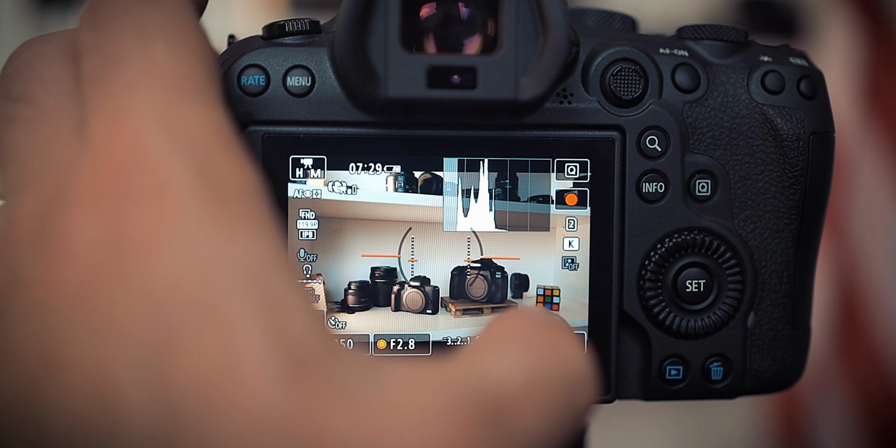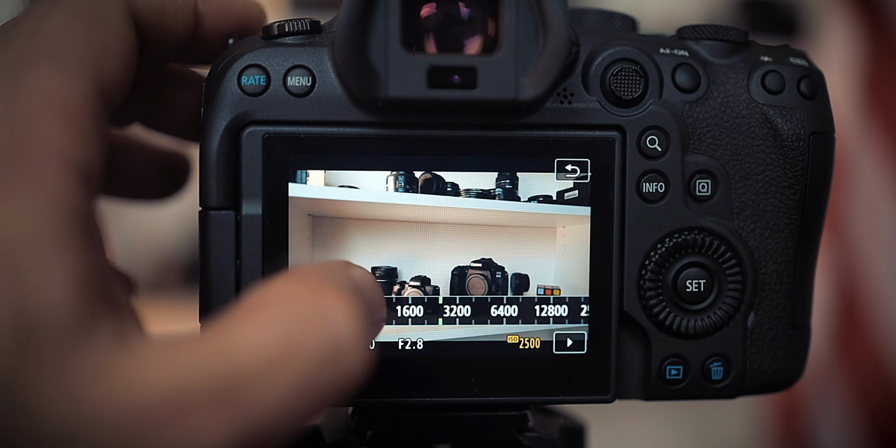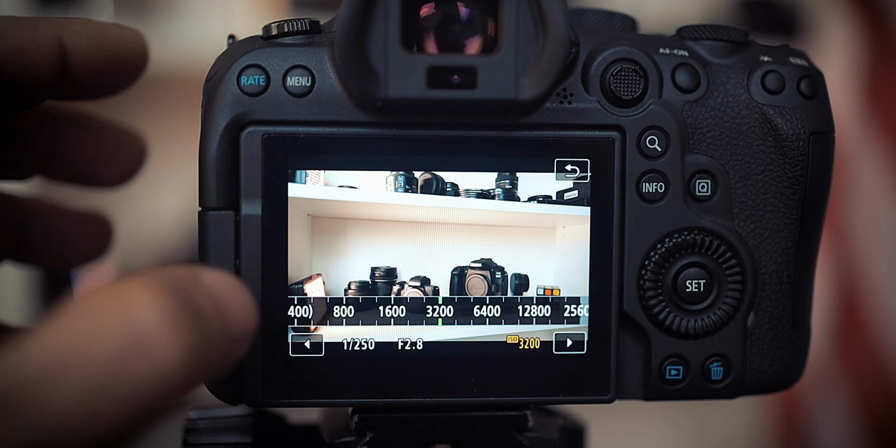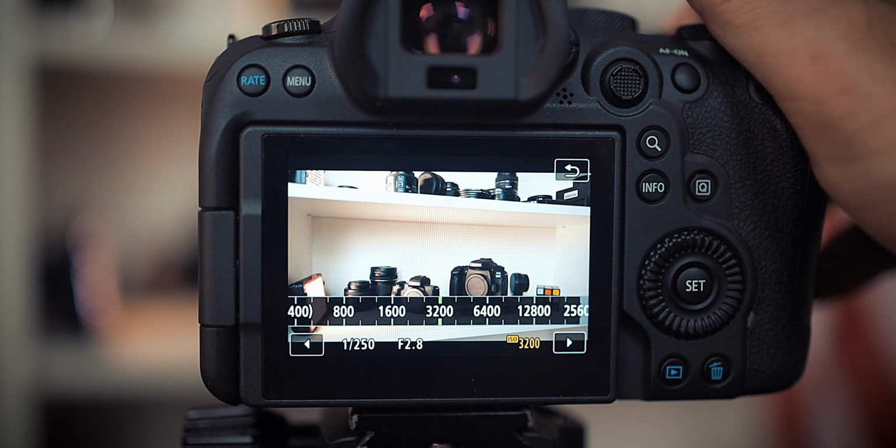Warning. It doesn't matter what you see from the screen or from the indicators there. When you shoot in C-Log 3, especially when you're shooting 120 frames per second, you really want to overexpose the shot. Seriously. So I'd rather set the ISO to 3200. Okay. So why did I say that you have to overexpose it?